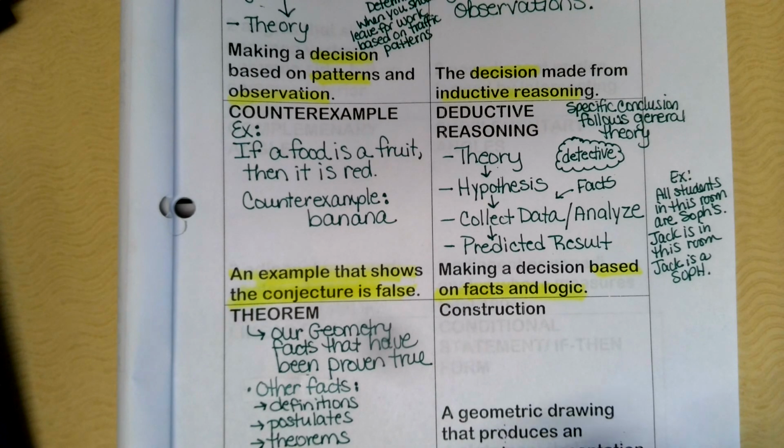Another one in geometry, for example: all shapes have 4 corners. Okay, well, I can draw a triangle, and I just disproved your statement by drawing a shape that's a triangle. I could draw an octagon, and that's a counterexample. Okay, so just coming up with something that goes against what you say is true.